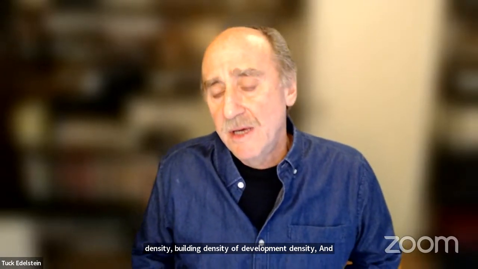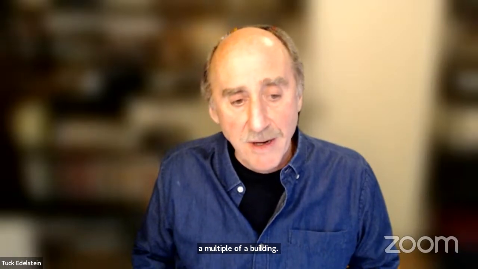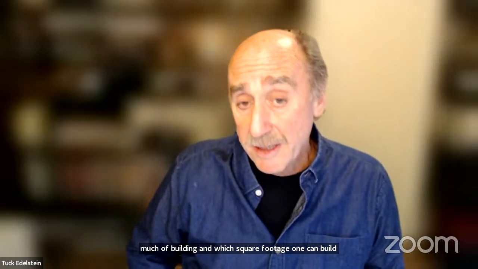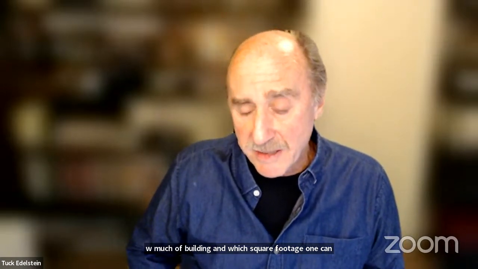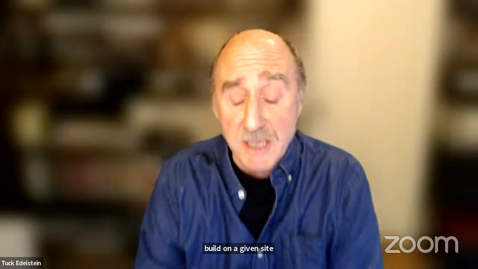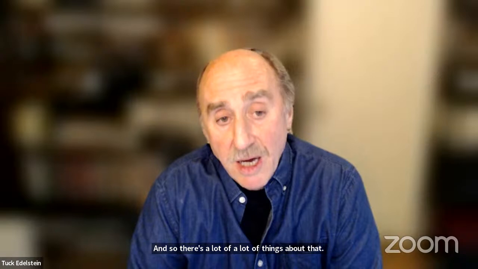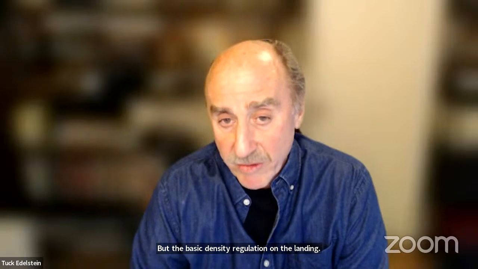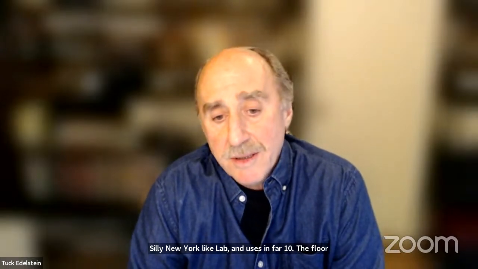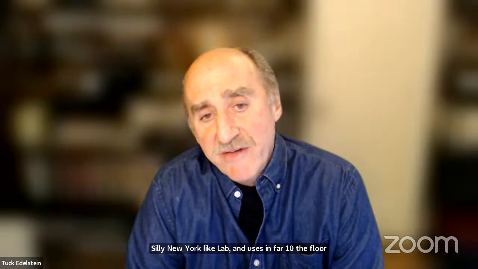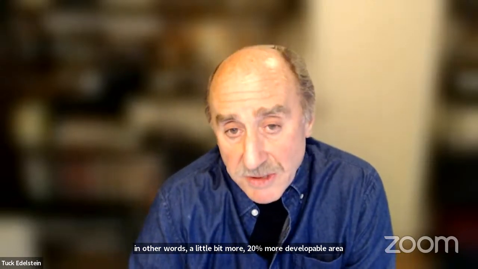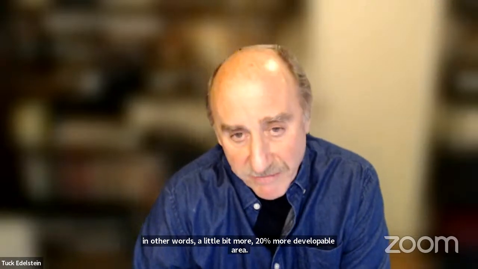It's the fundamental designation for how much building, how much square footage, one can build on a given site. The basic density regulation on the Lenox Hill and Yorkville Avenue uses an FAR 10, a floor area ratio 10. The code in those places allows an extra 2 FAR. In other words, 20% more developable area for affordable housing in those areas. So 10 becomes 12.